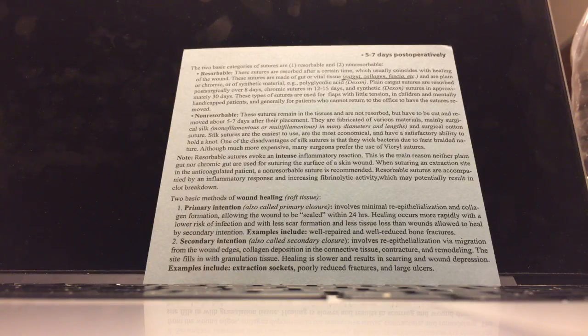Two basic methods of wound healing, primary and secondary. The primary intention wound healing, also called primary closure, involves minimal re-epithelialization and collagen formation, allowing the wound to be sealed within 24 hours. Healing occurs more rapidly, with a lower risk of infection and with less scar formation and less tissue loss than wounds allowed to heal by secondary intention. Examples include well-repaired and well-reduced bone fractures.